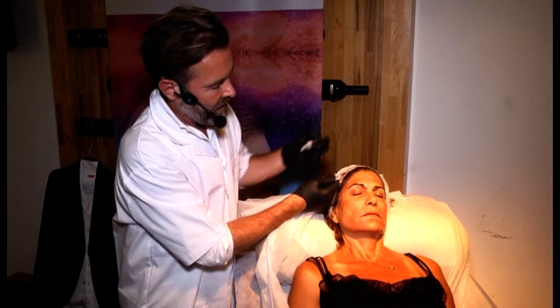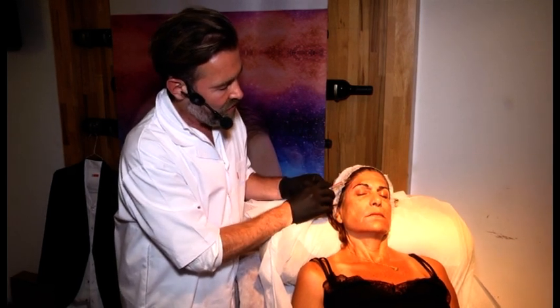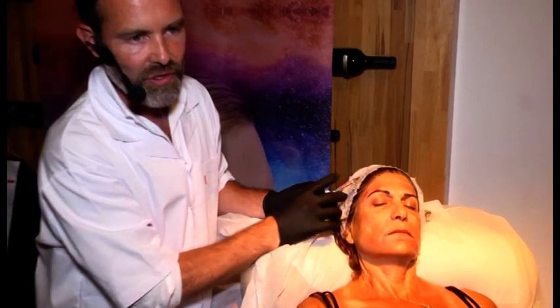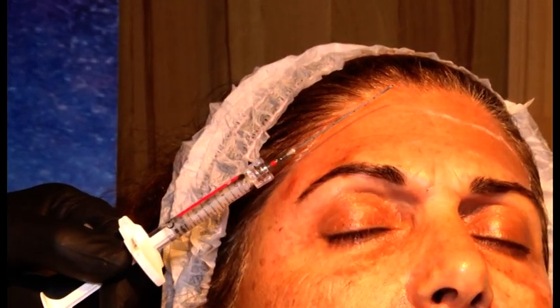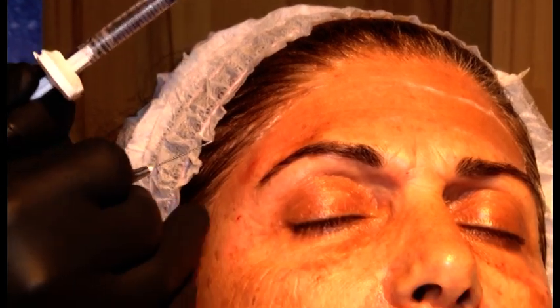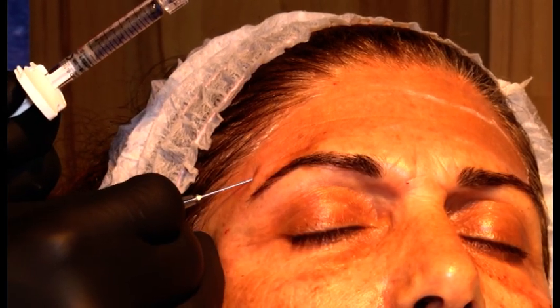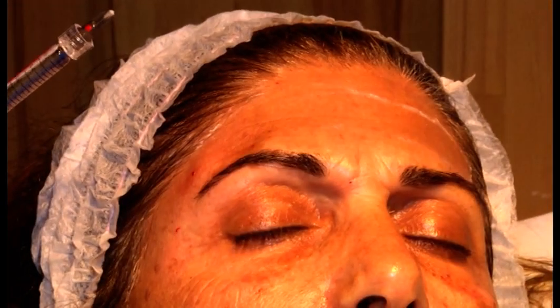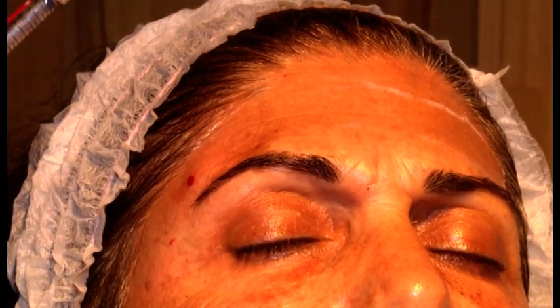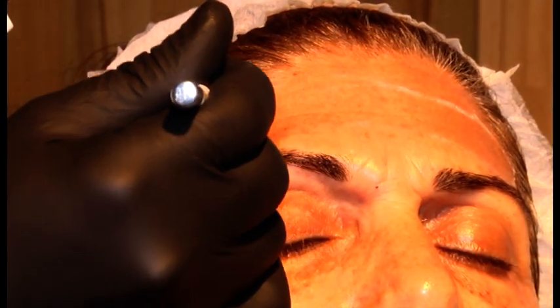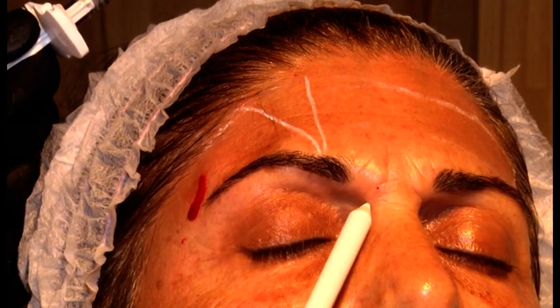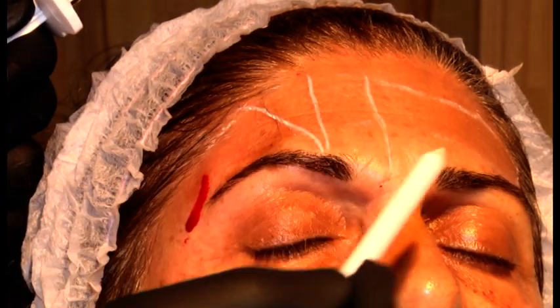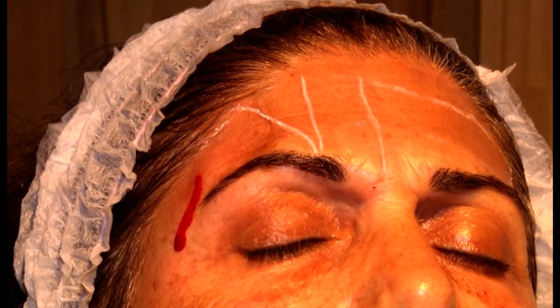And the needle. So the same reason, a 22 gauge cannula, safety precaution, because it enters into blood vessels much less easily. Thank you. And remember, from the supraorbital foramen, there are the branches of the supraorbital artery. From the supratrochlear foramen, there's a supratrochlear arteries going up.